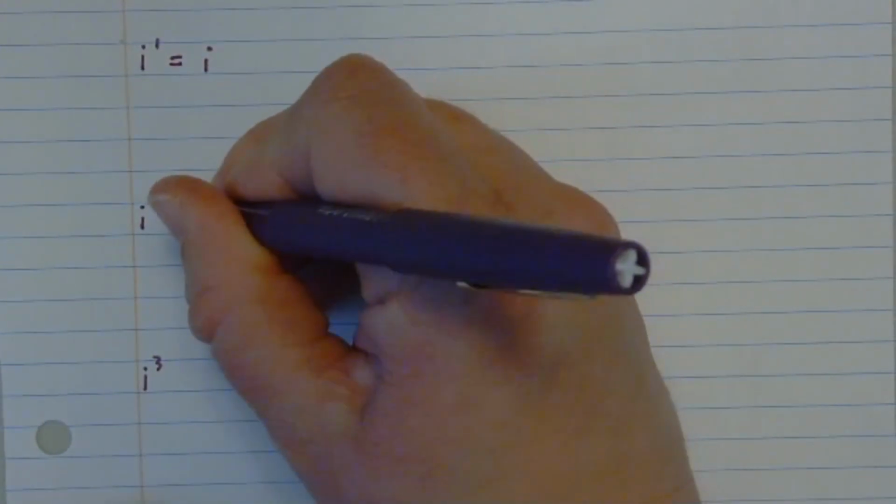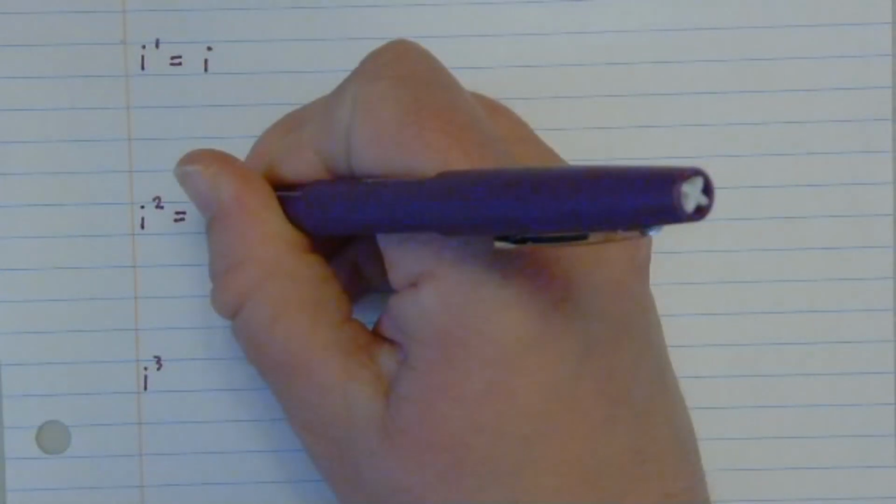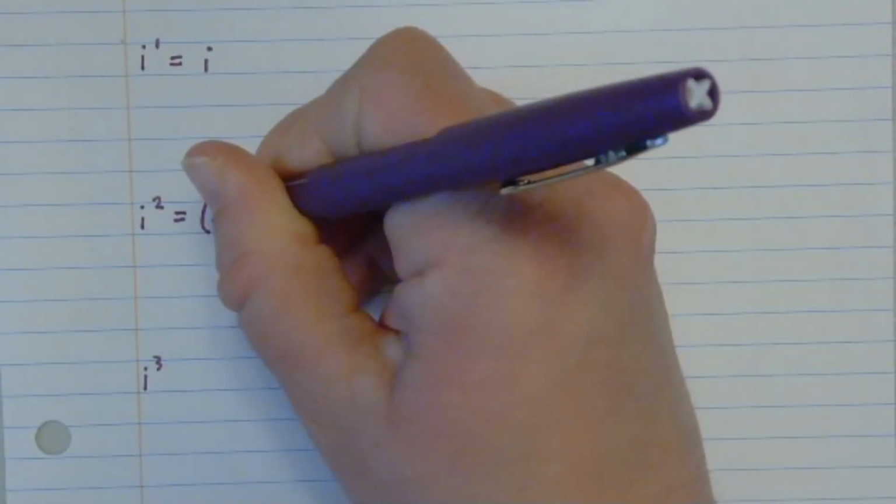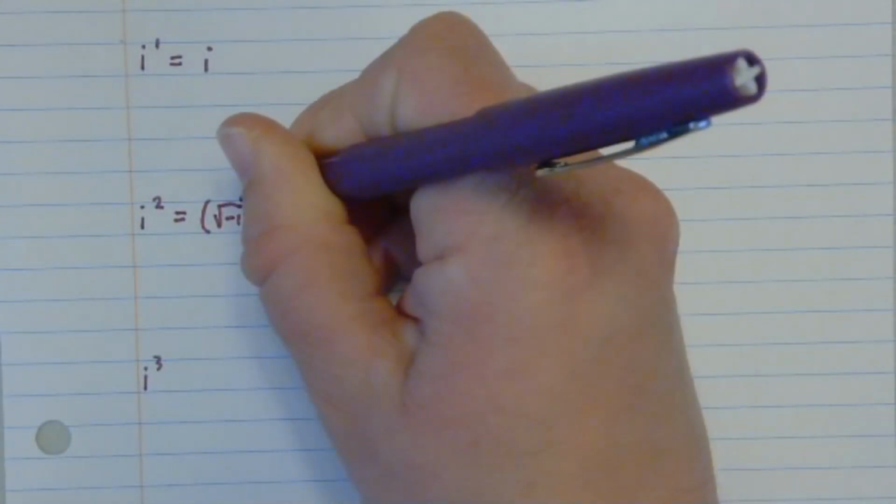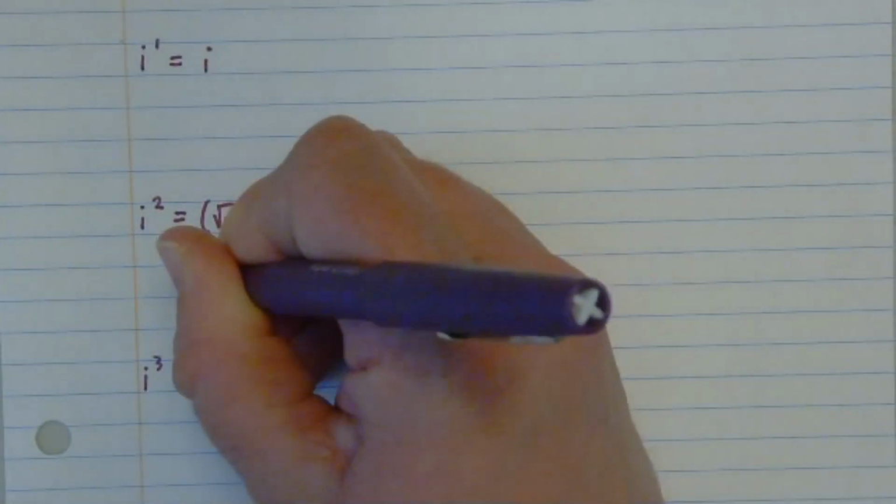Well, anything to the first power is just going to be that thing. So i to the first power is i. i to the second power is where it gets a little more interesting, because i is the square root of -1. So i squared is the square root of -1 squared. Since squares and square roots are inverses, they undo each other. That means that i squared is just -1.